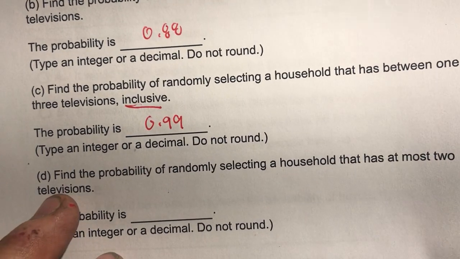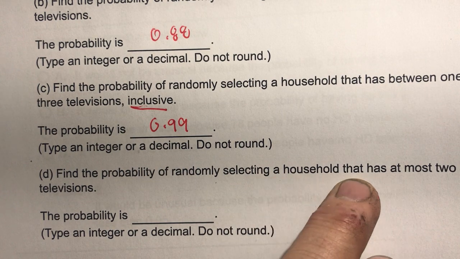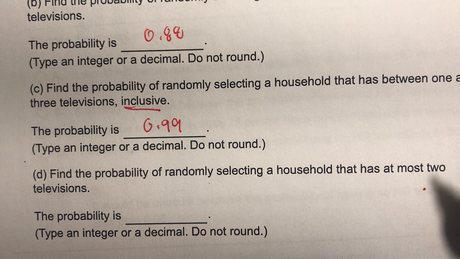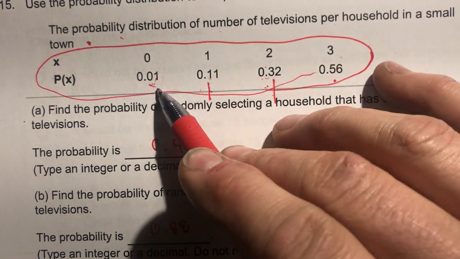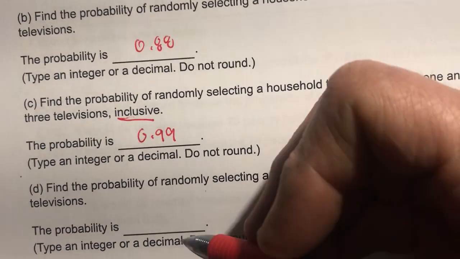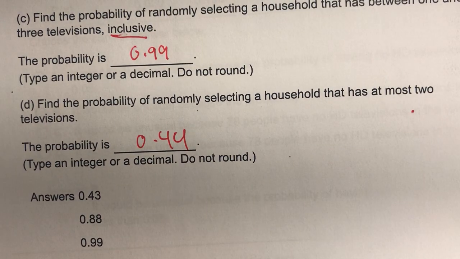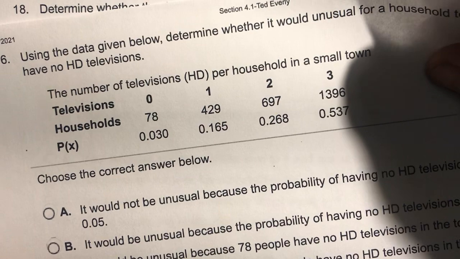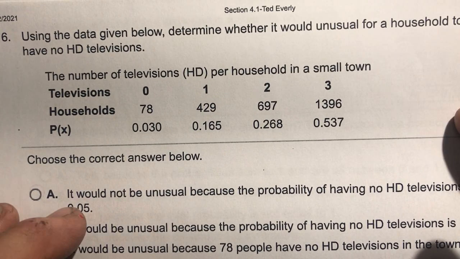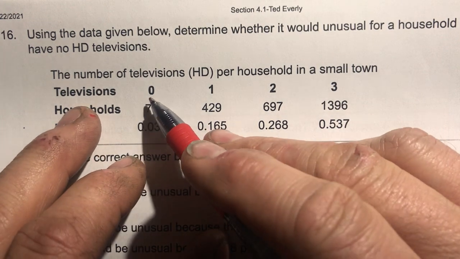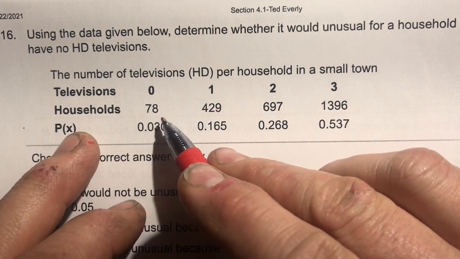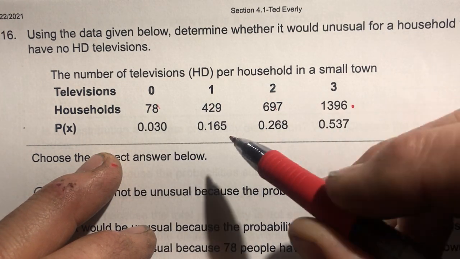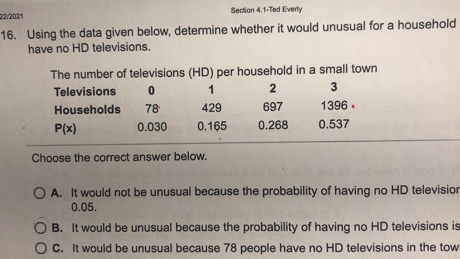Okay, then part D, find the probability of randomly selecting a household that has at most 2 televisions. So they don't have 3, they have at most 2. So we could add these 3 right here, which would be 0.44 if I add them up. Okay, and that's what we do there. See our answers right here, so we're in good shape. All right, 16. Okay, so we've got the number of televisions, the households that have those, and then here's our probability. So if I add these up right here and then divide each one of those, I'll get these. That's how they get these probabilities.